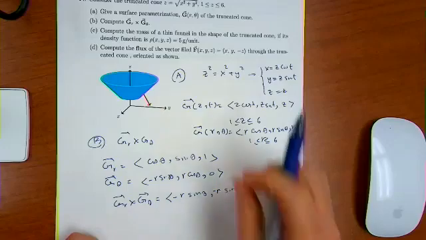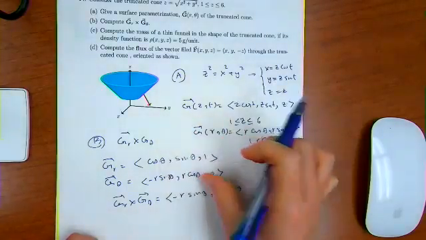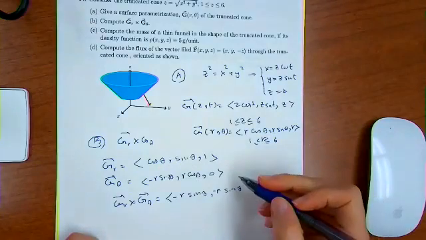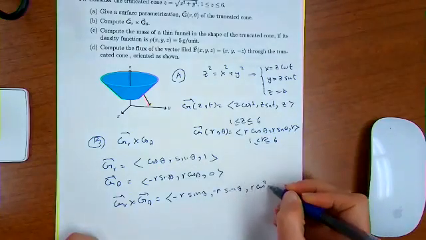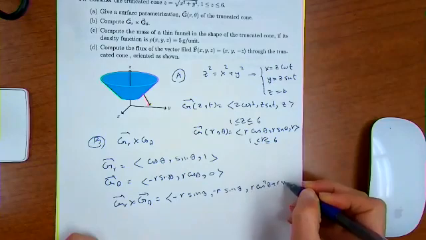And then the last one is R cosine squared theta plus R sine squared theta.